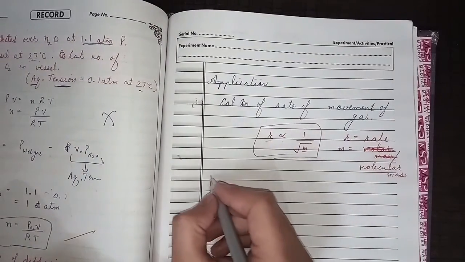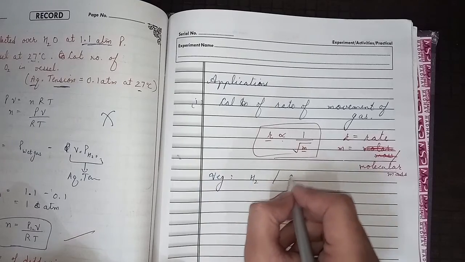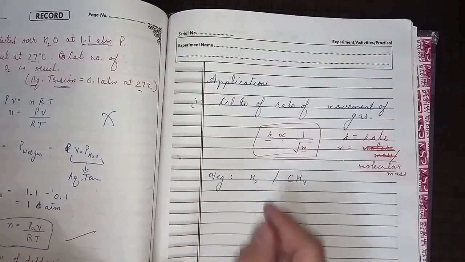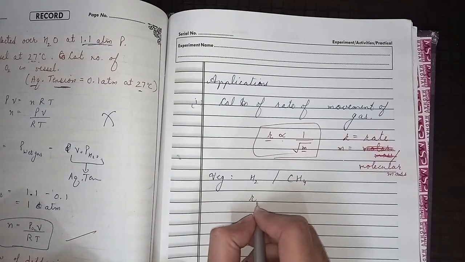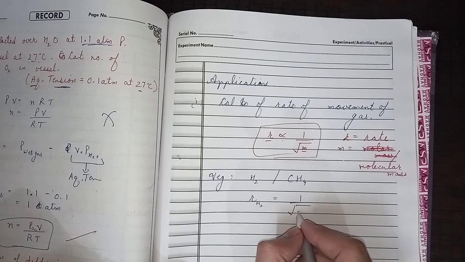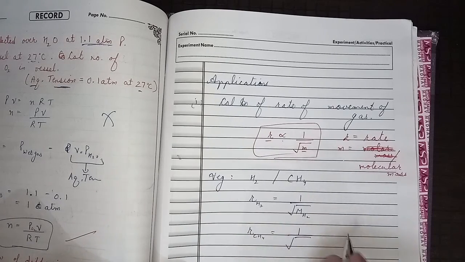So let us see an example: we are given two gases, hydrogen and methane, and we have to calculate the rates of these gases. So rate of hydrogen will be equal to 1 over under root of molar mass of hydrogen, and rate of methane will be equal to 1 over under root of molar mass of methane.